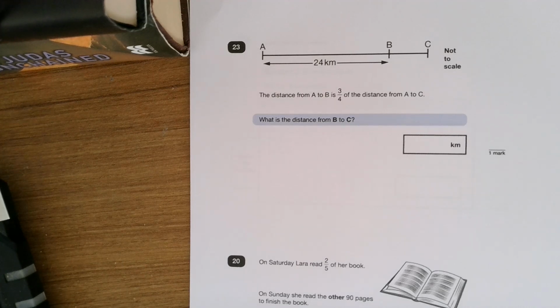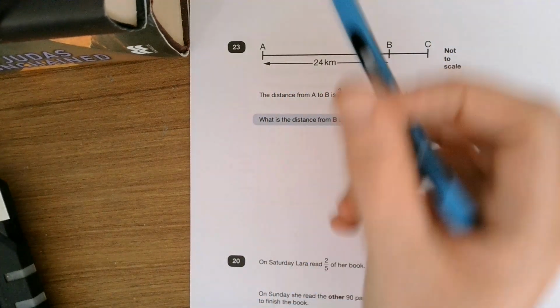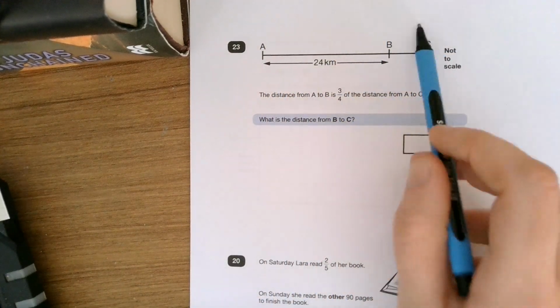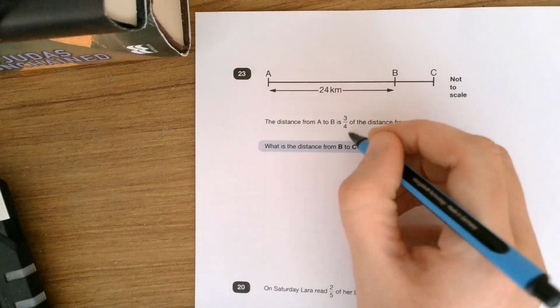So, as you can see from the piece of paper, it's almost set up exactly like a bar already. So, the distance from A to B is 3/4 of the distance from A to C. What is the distance from B to C? Okay, well, it's really quite lovely. I'm actually going to draw the bar on here. I'm going to do it here and I'm going to do it here so you can kind of see both. So, it's 3/4.